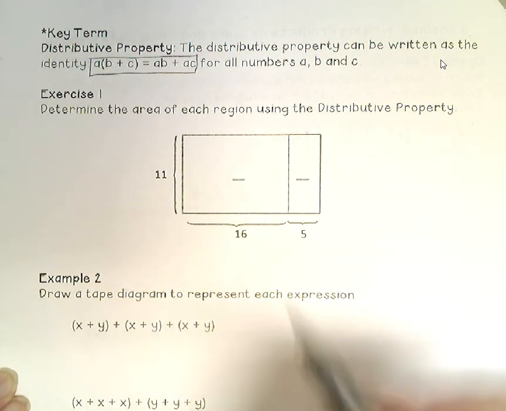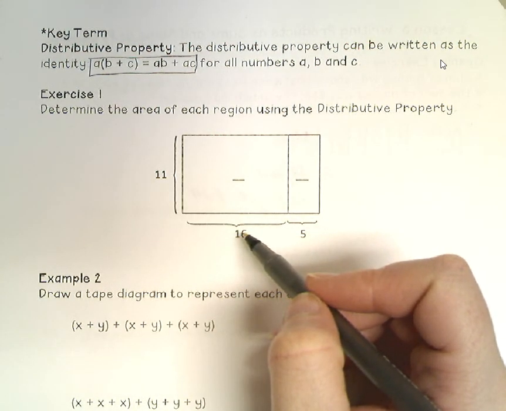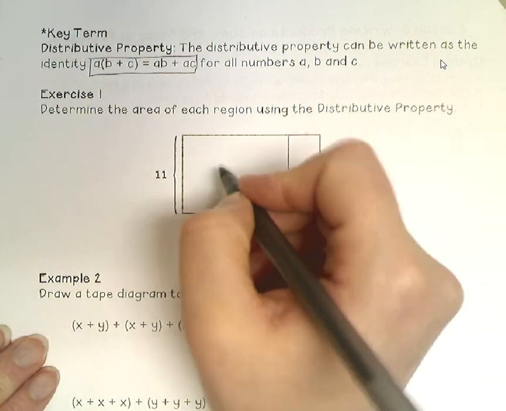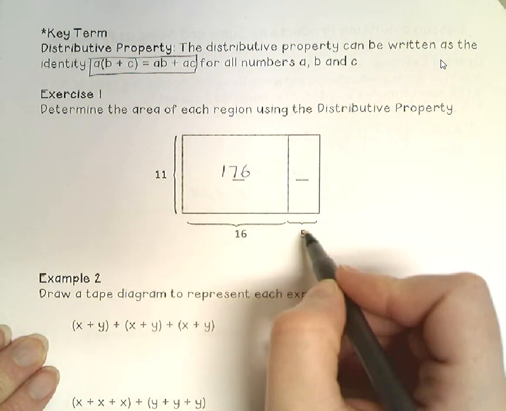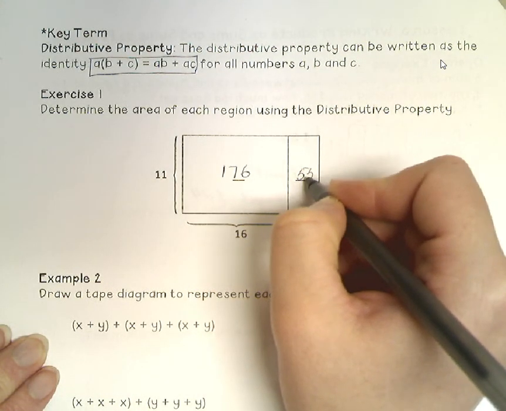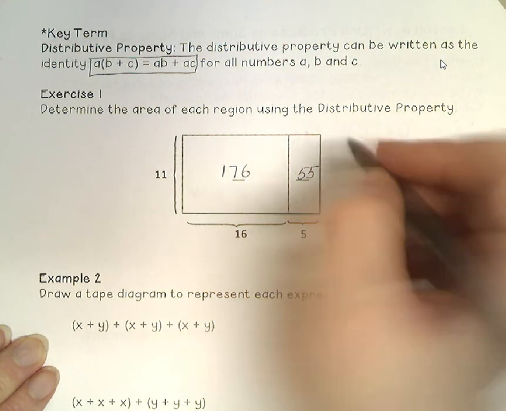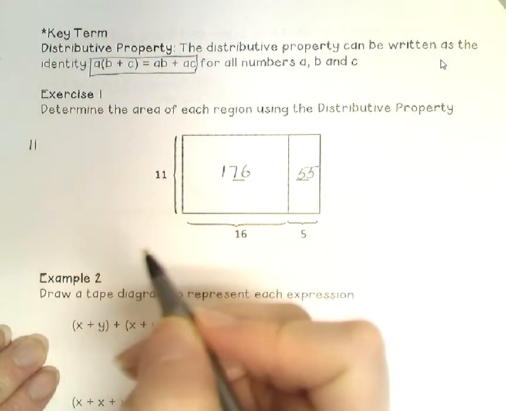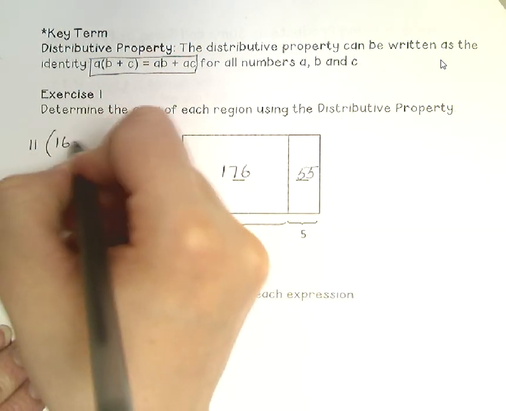So here I have 11 times 16. 11 times 16 is going to be 176. And here I have 11 groups of 5, which is 55. So the way that I can write it is 11 groups of the sum 16 plus 5.